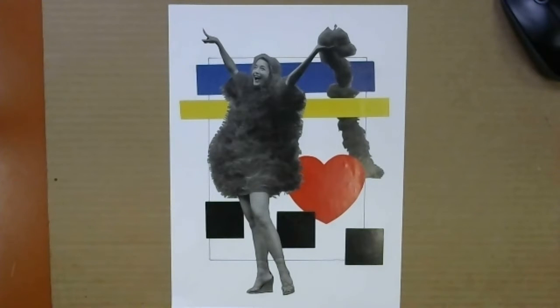Now I'm handing it back to Zeke. Did you want to say anything else about the composition? Also, by looking at the yellow rectangle, it is in front of the feather boa and the blue one is behind, it shows signs of depth.